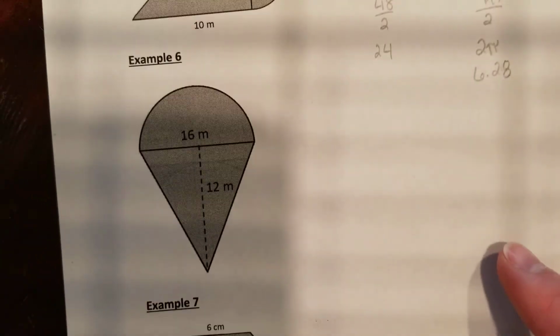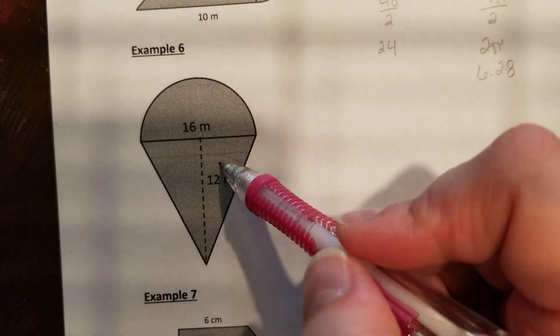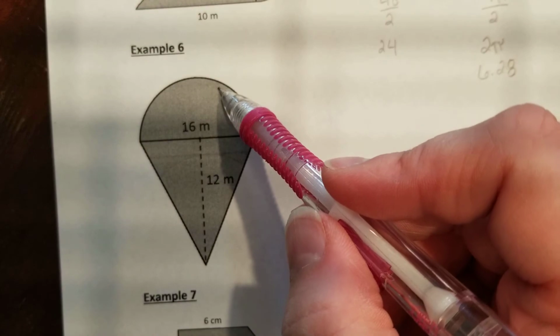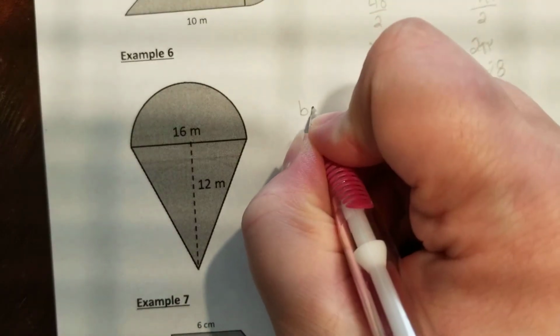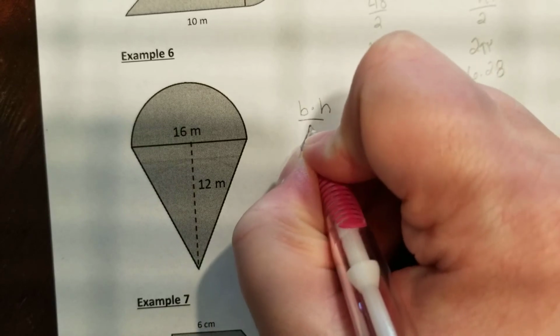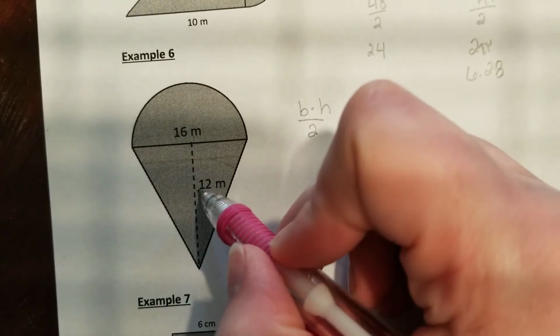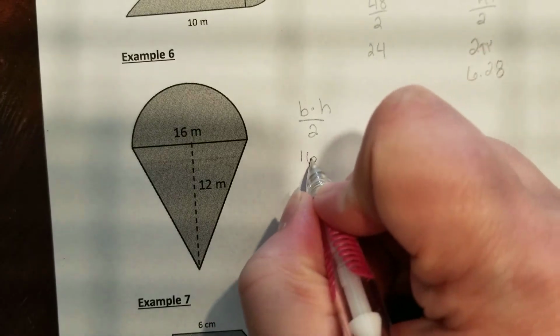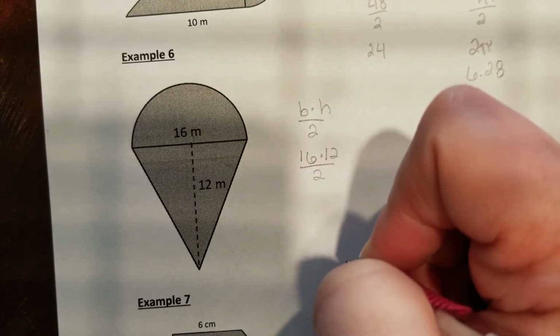All right, now we have an ice cream cone shape here. So we have a triangle and a half circle. So remember, the area of a triangle is base times height divided by 2. So base is 16, the height is 12. So we have 16 times 12 divided by 2.